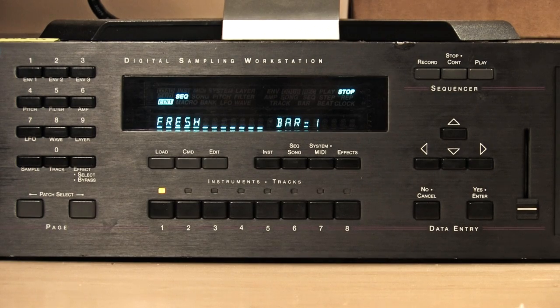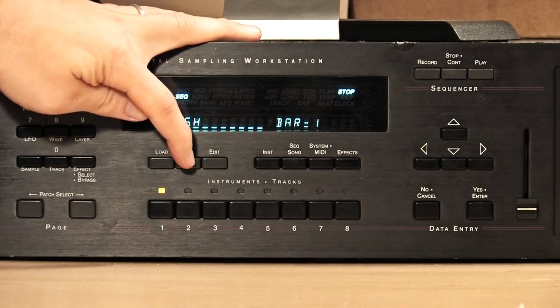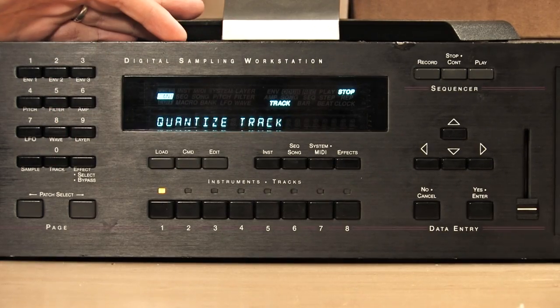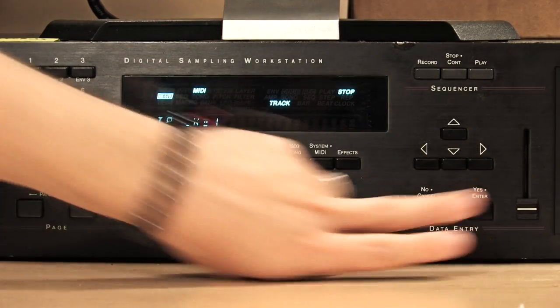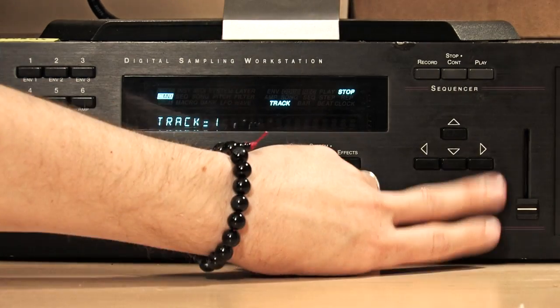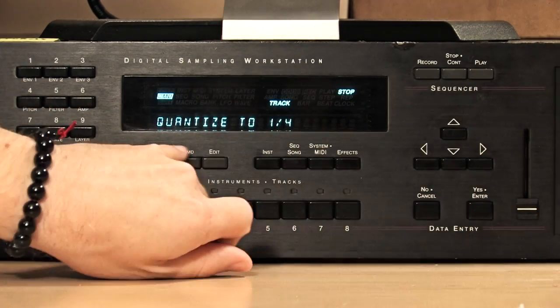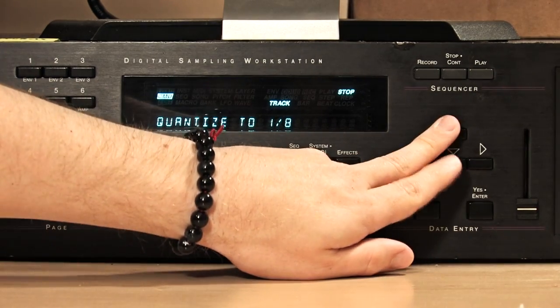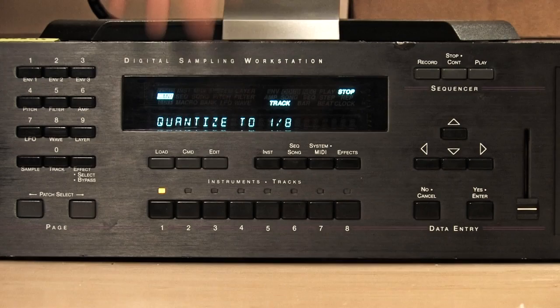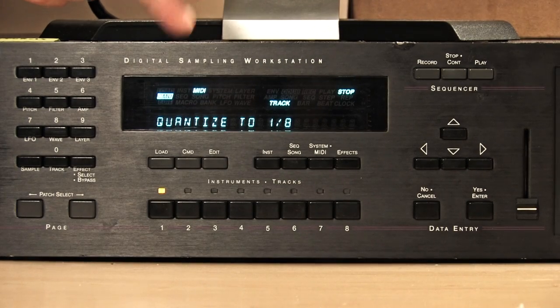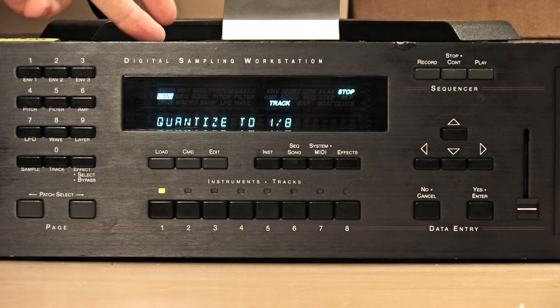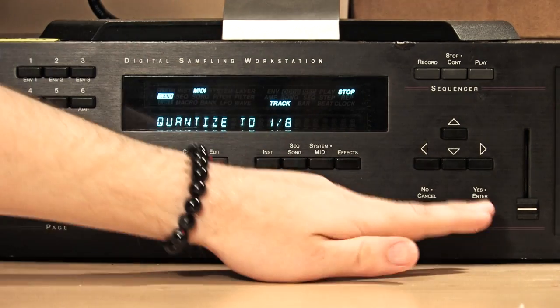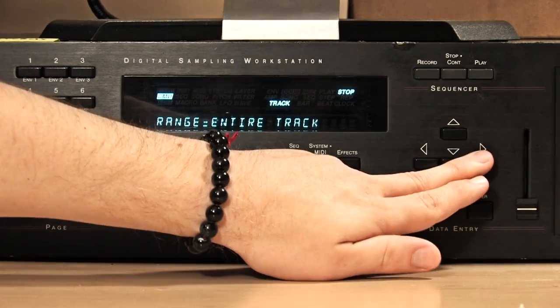Now, if we want to fix the timing of the kick or the snare, command track, quantize track, track 1, quantize to quarter notes. We can change that to 1/8 notes if we have a busier pattern, 1/16 notes if we have a snare roll. So our pattern's really simple, so we can just do 8s.